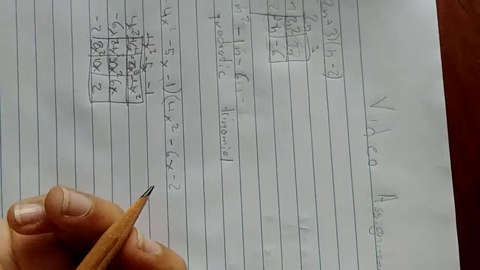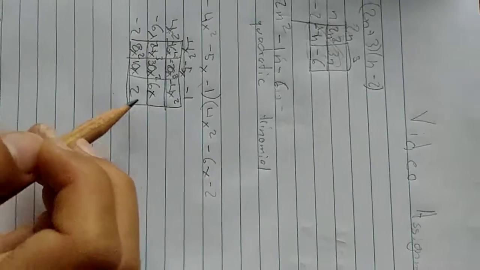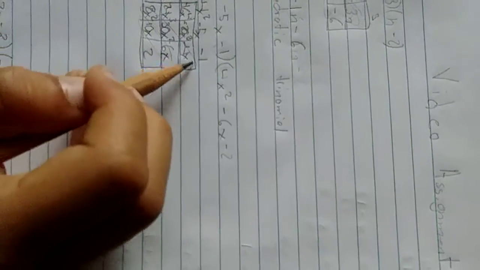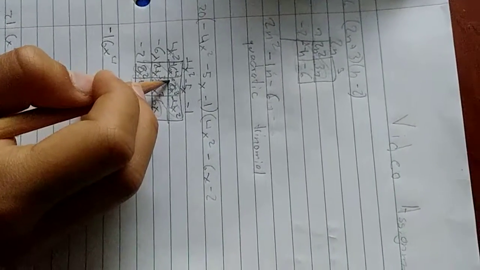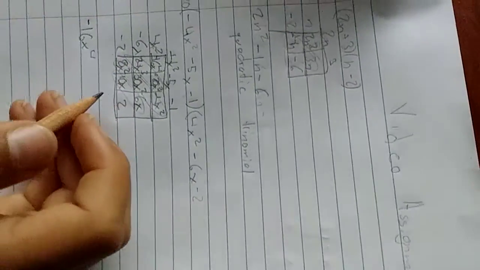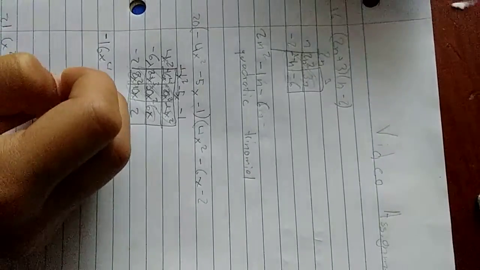So now we just add. And like I said in the previous one, most like terms are found diagonal, which we found here, and here, and here. So we just add them all. So it's going to be -16x to the power 4. Then it will be -20x to the power 3 and -24x to the power 3. So we will be left with +4x to the power 3.